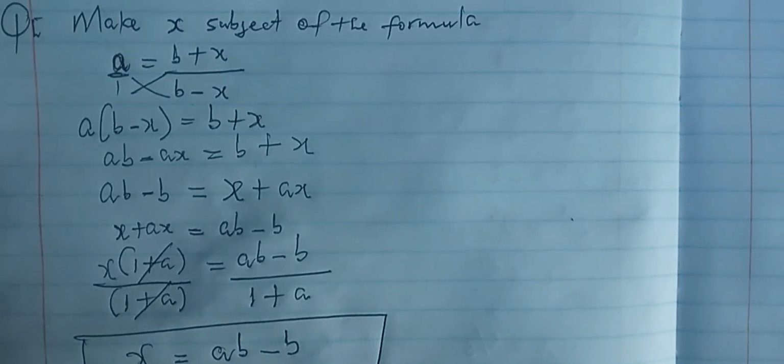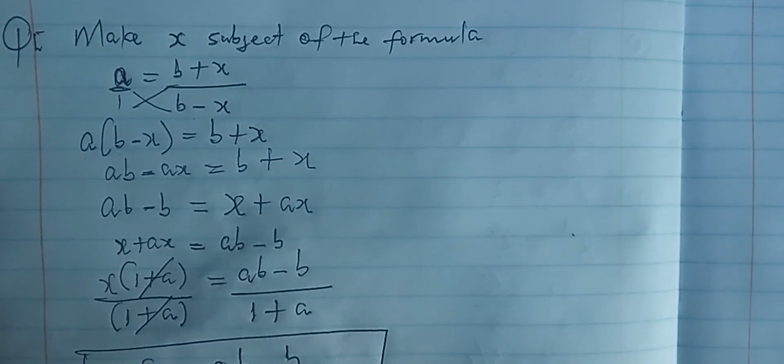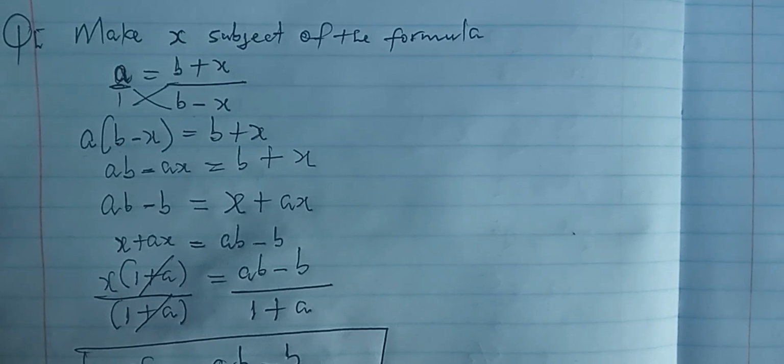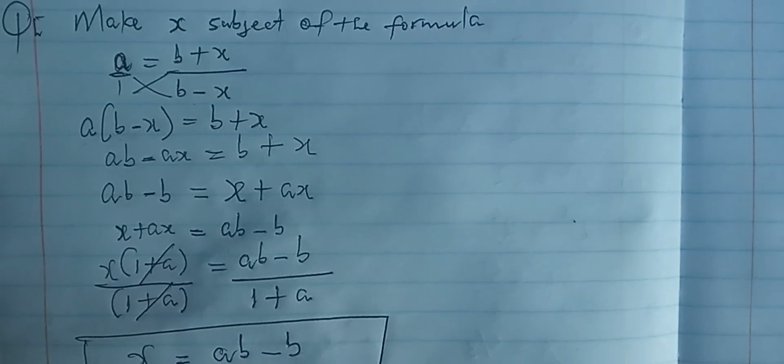So basically, when you are making a letter subject of the formula, just think of the given formula as an equation and solve the equation for the letter which is to become the subject. And in this particular case, we were asked to make x subject of the formula, or to express x in terms of a and b. So this is how we basically do it.